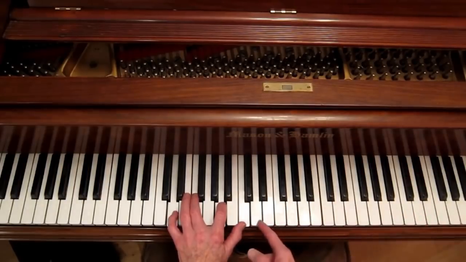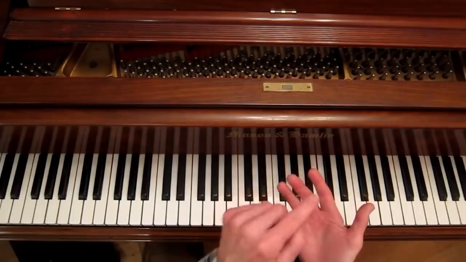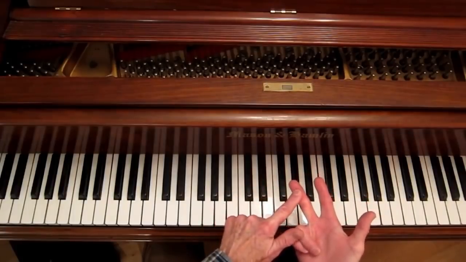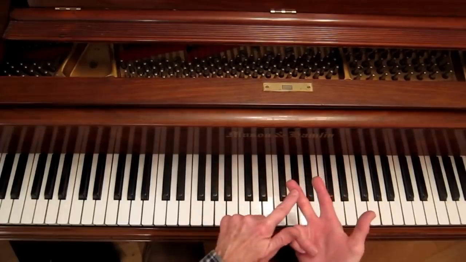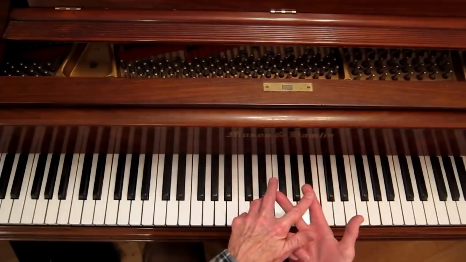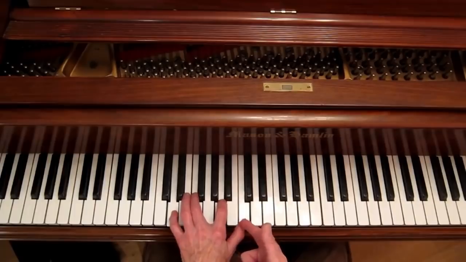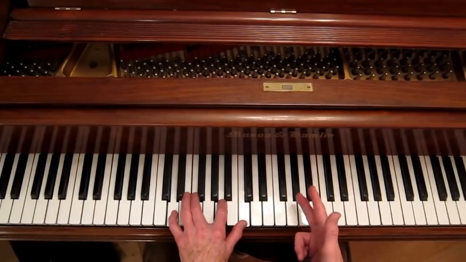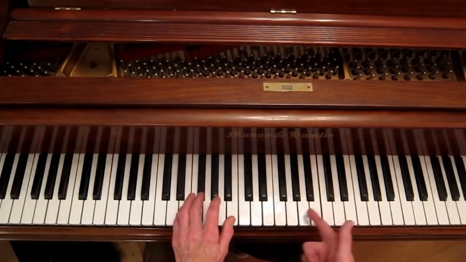Well, we have to have what are called target tones and passing tones, or you could call them approach tones. In other words, certain notes that are in the chord, which strengthen the chord, and then certain notes which pass through it.